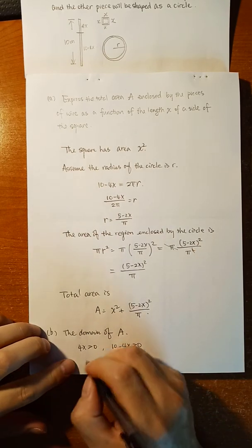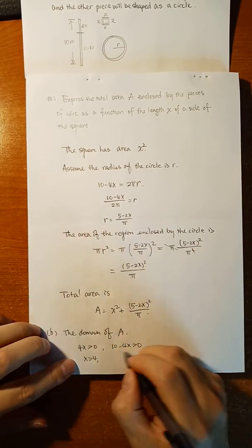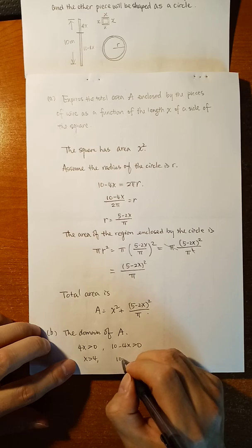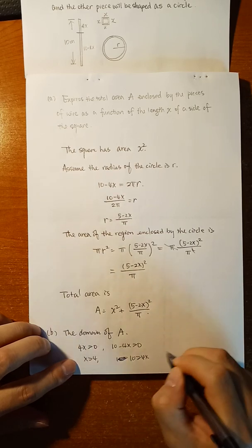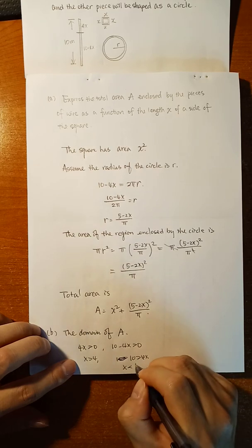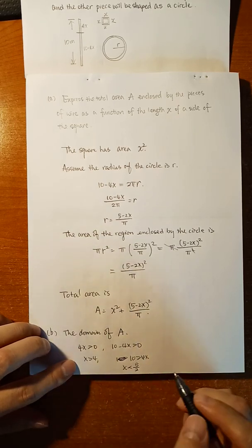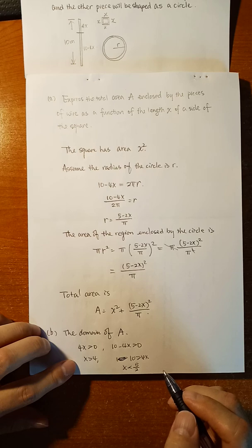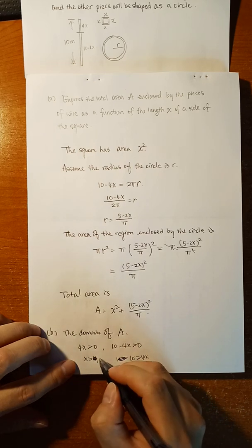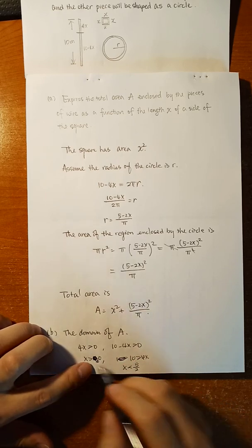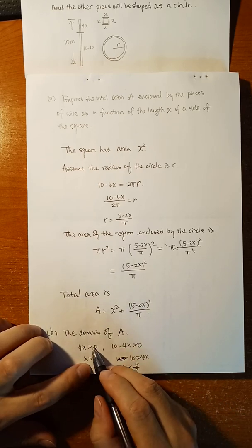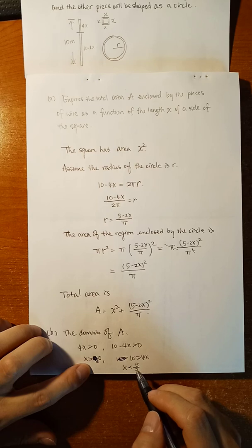So 4x greater than 0, x greater than 0. 10 minus 4x greater than 0. So 10 is greater than 4x, then x is less than 5 over 2. Sorry, how do I get 4? I'm so stupid. I'm sorry. x is greater than 0. Okay. So x greater than 0 from the first part, x less than 5 over 2 from the second part.